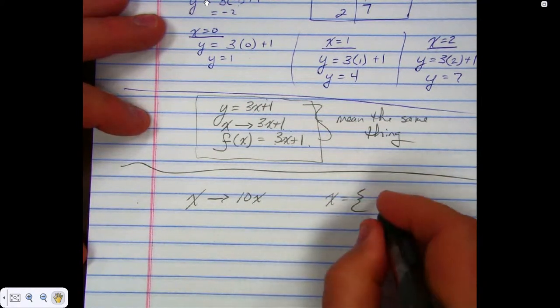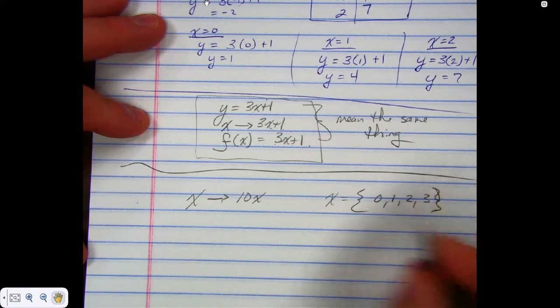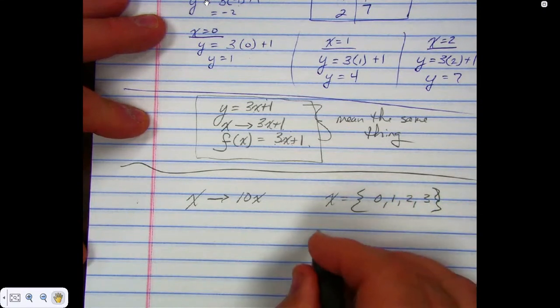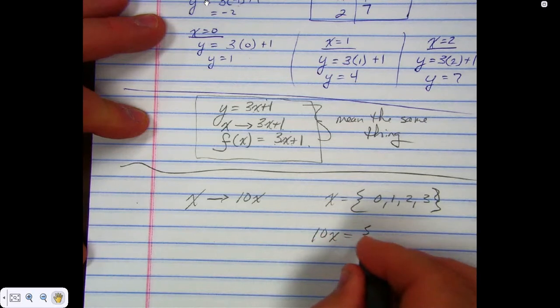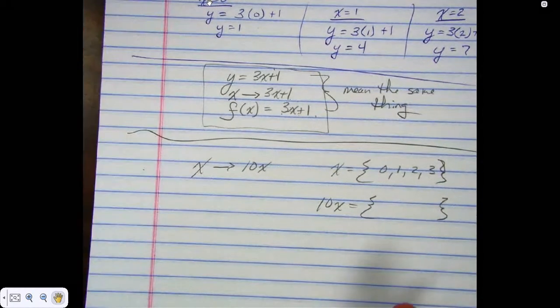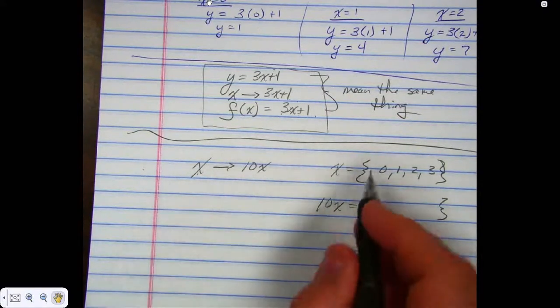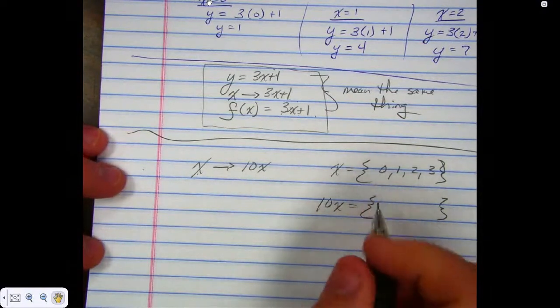Let's do another example. Let's say I had this. I'm going to give a set of numbers: 0, 1, 2, 3. What do you end up getting for your new numbers? When you change x from x to 10x, what happens? What are you going to do each time here?